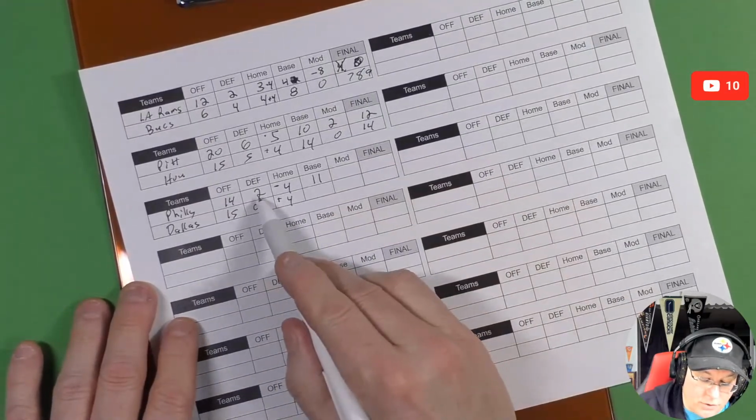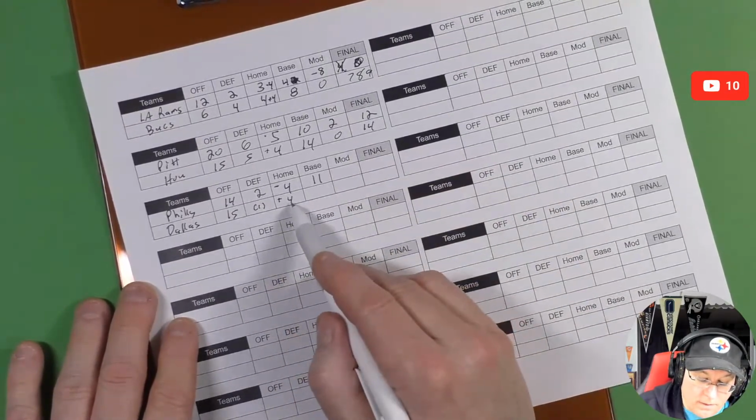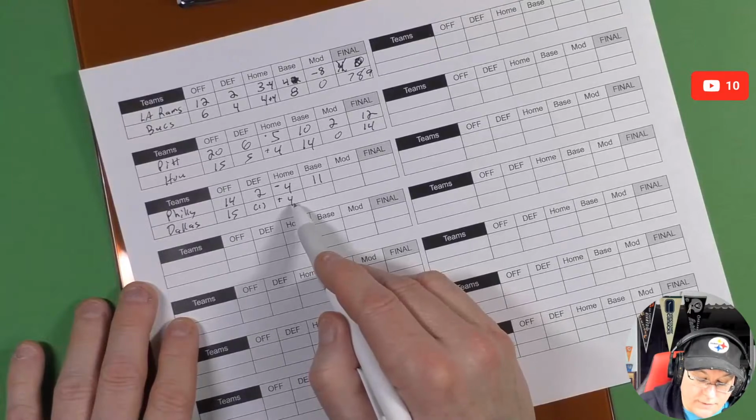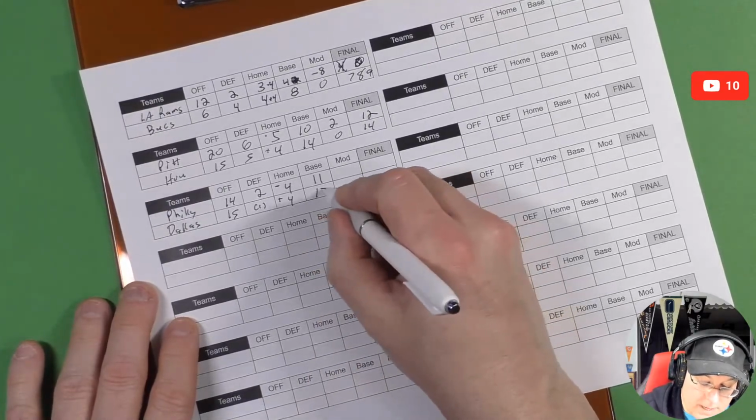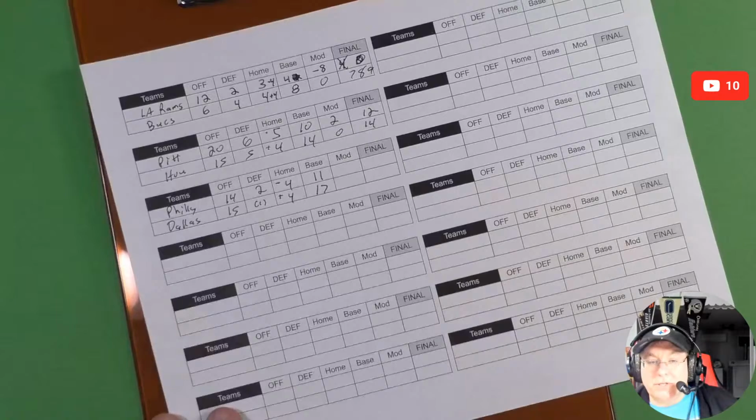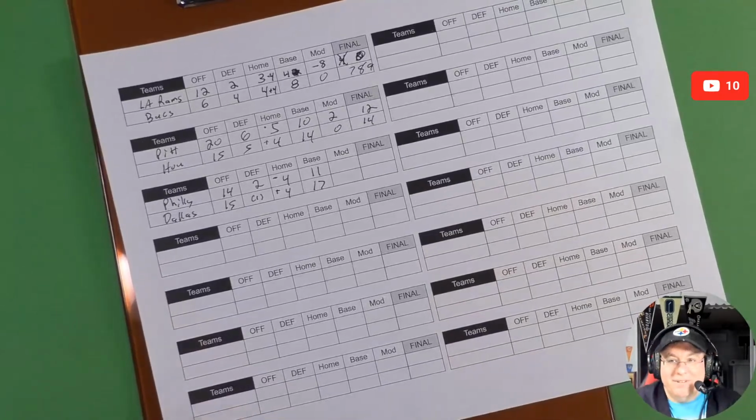Dallas 15 minus 2 is 13, and we add 4, and that's going to give us 17. So that's our base. And now let's roll the dice and see what kind of crazy scores we get with this.